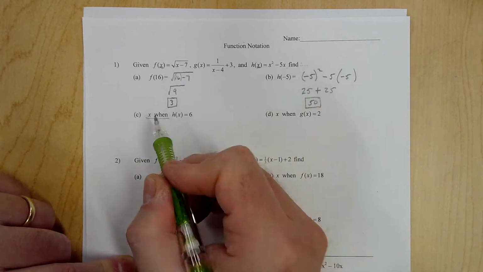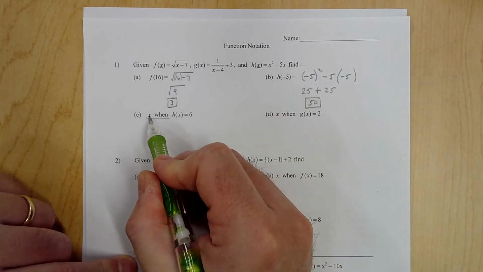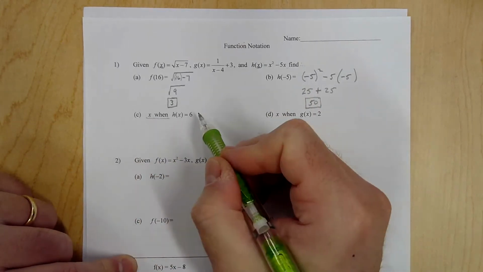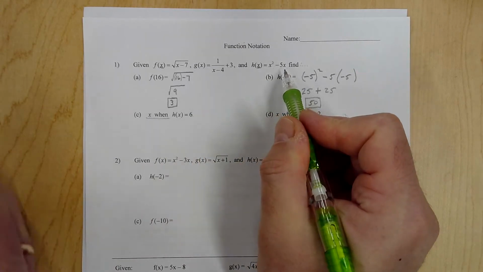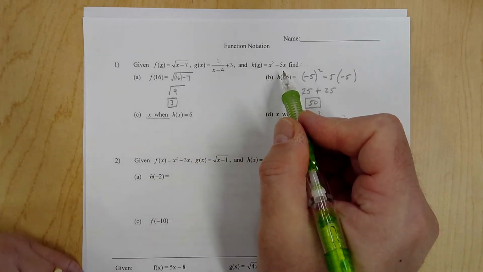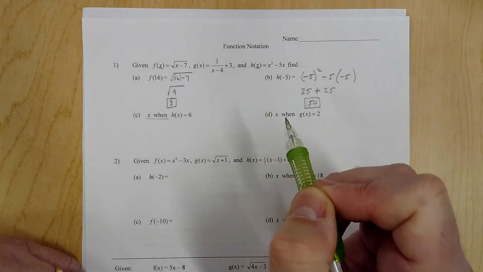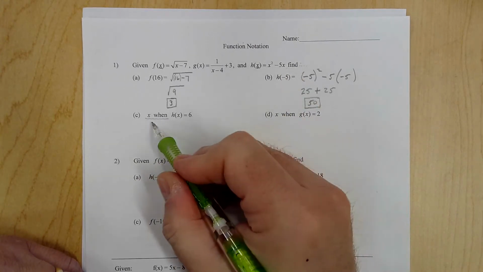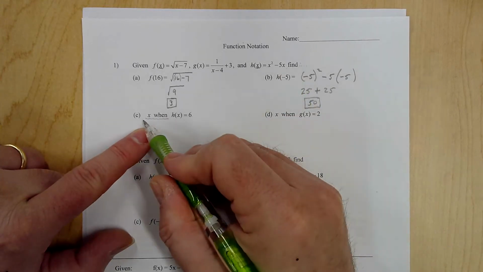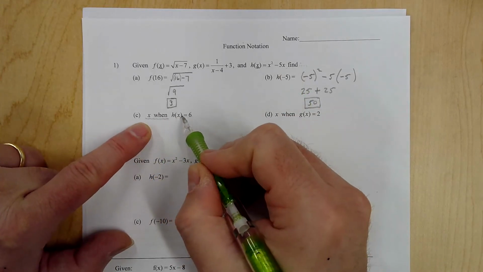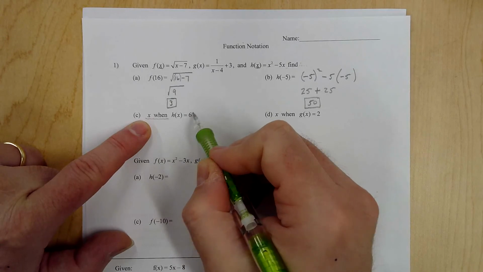When the question says find x, your biggest hint is you don't know what x is. So for somebody who makes that mistake to put 6 in for x, that means you know that x is 6, which is contradictory to the entire question. When it says find x, you don't know what it is. So if you can get used to this notation where it says find x when h of x equals 6, hopefully that'll trigger. That doesn't mean you know that x is 6.